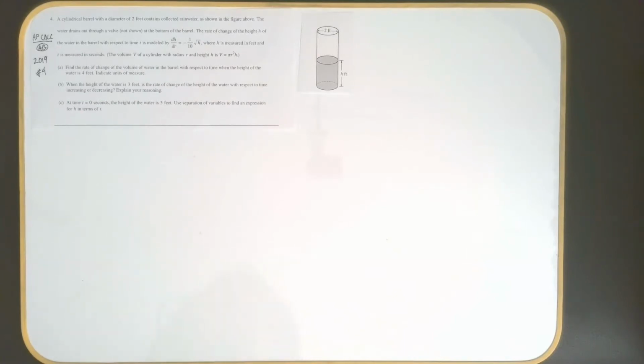Number 4 means this is a non-calculator question, and this is also a blend of differential equations and related rates. And so the trend is mixing types here within one question. In earlier years, they were more distinctly one style, but the blend has definitely been a trend here.